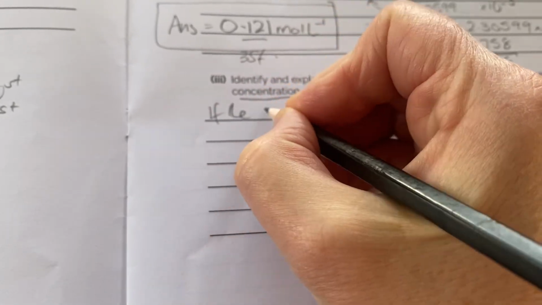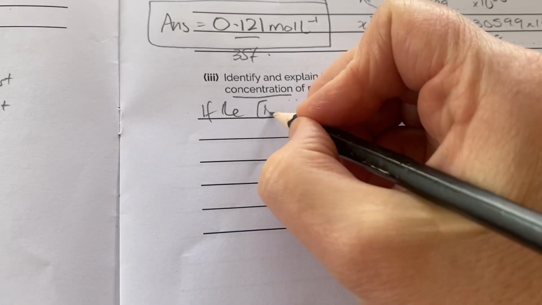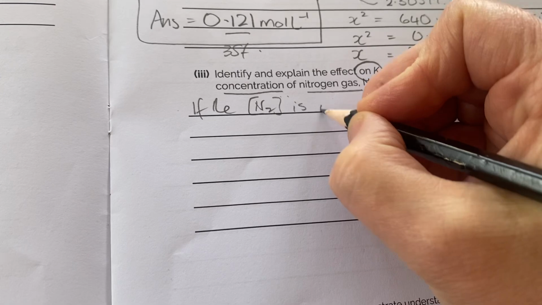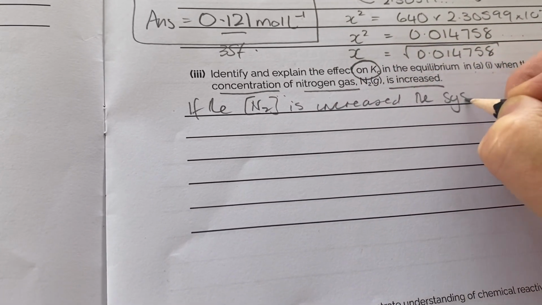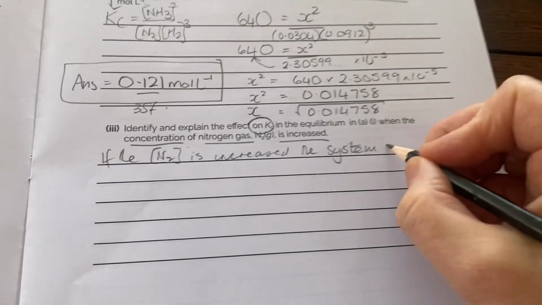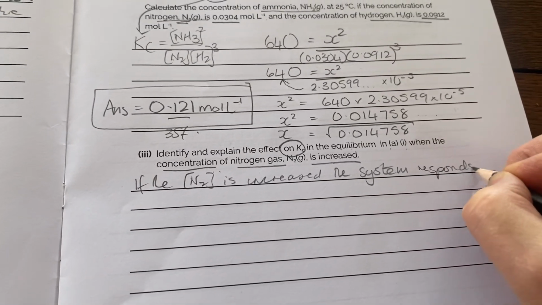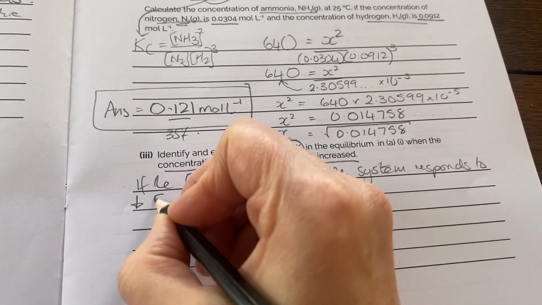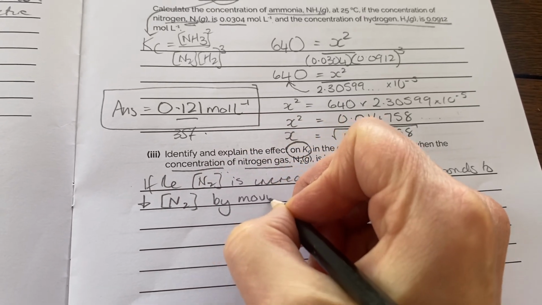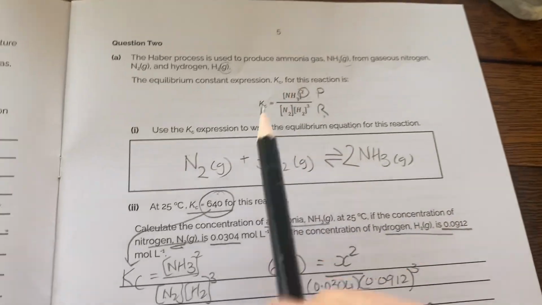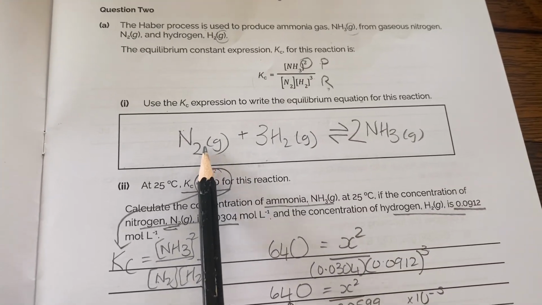If the concentration of N2 is increased, the system responds to decrease the concentration of nitrogen by moving. Now, so if I want to decrease the concentration of nitrogen, I've got to move away from it. So it's going to move to the right.